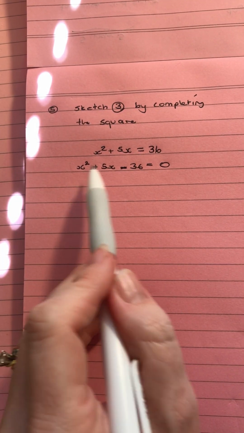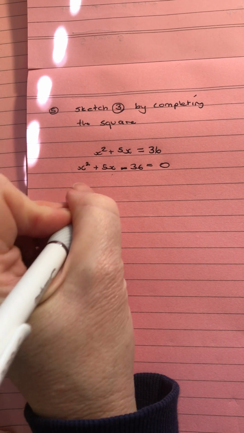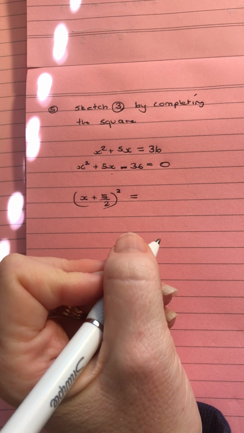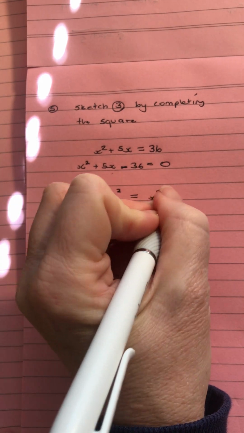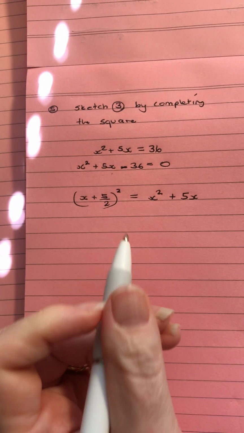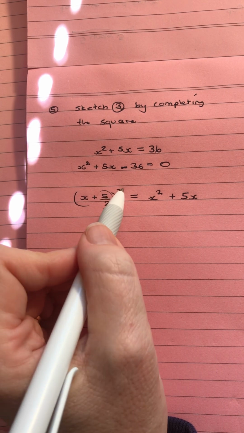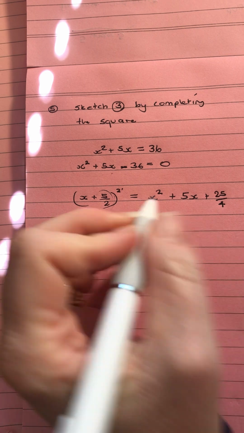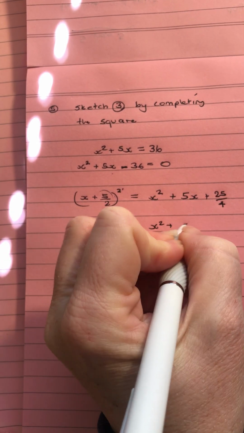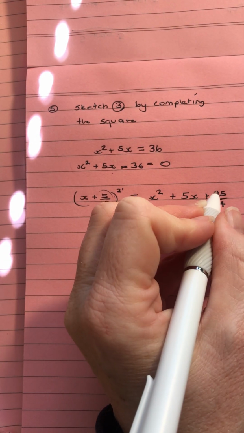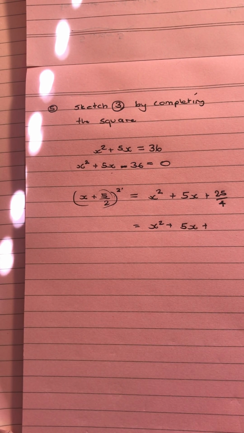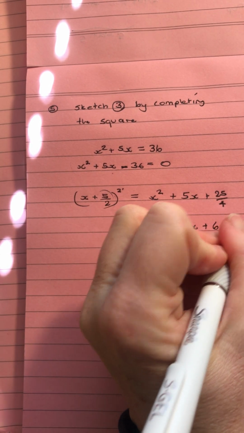So if we've got x squared plus 5x, we want to make that (x plus 5 on 2) in the bracket squared. Now when we expand that out, we're going to get x squared plus 5x. We already know that bit. And then we want the 5 on 2 squared, which would just be 25 on 4. To make it a little bit easier to work with, we can do the 25 divided by 4, and we can just write it as 6.25.